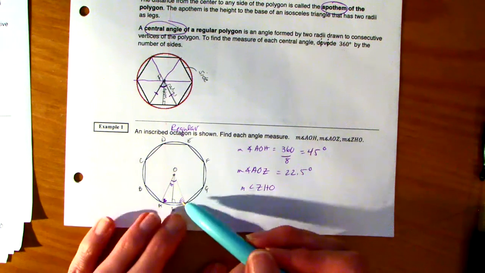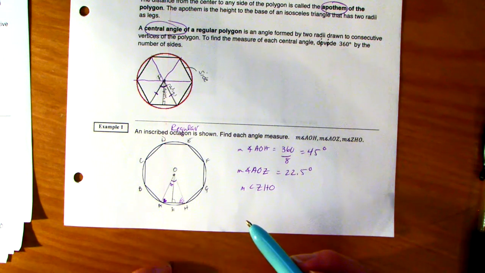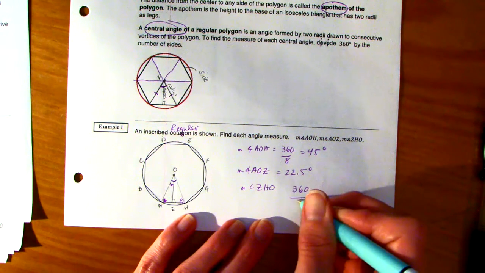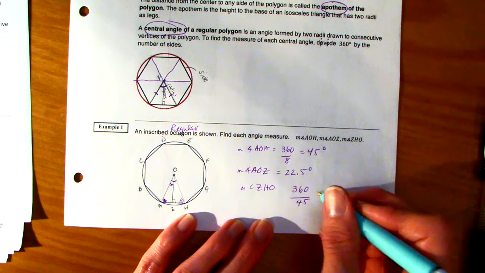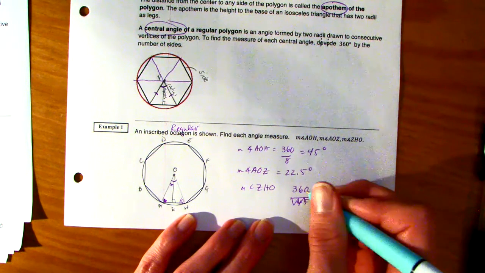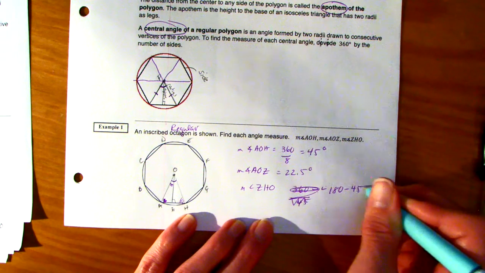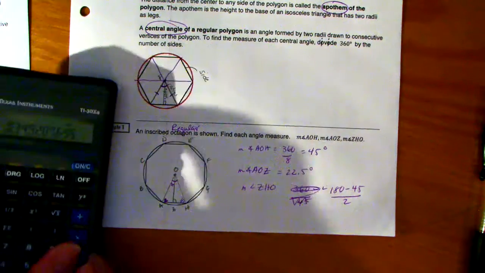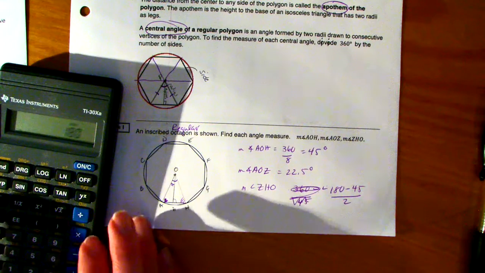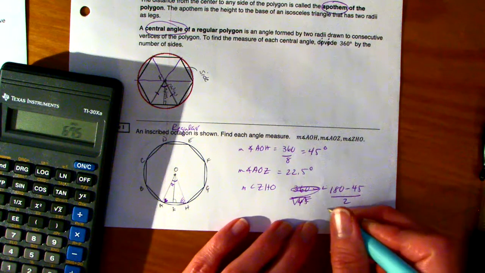Okay, now let's think about it. I have an isosceles triangle, and if I take 360 minus 45, divide by 2, I should get that answer, right? So 360 divided by 45, sorry, not, I messed this up. 180 minus 45 divided by 2. Let's see what we get. 180 minus 45 divided by 2. 67.5.